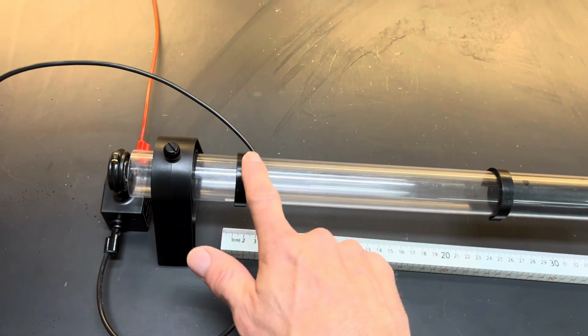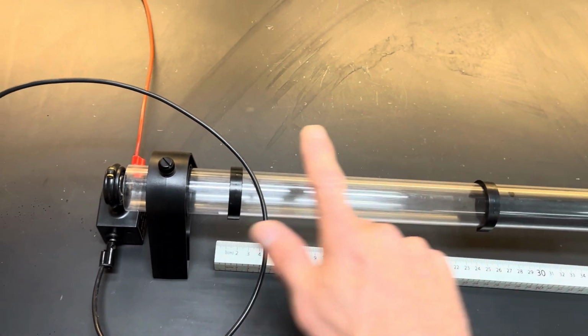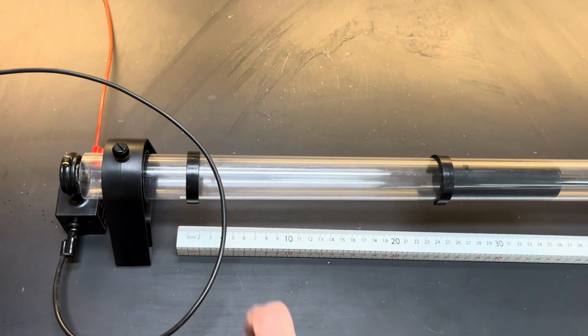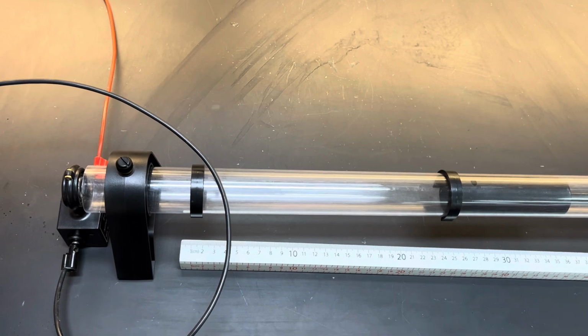So for different notes, I can determine the location of adjacent nodes and then measure the distance between them, giving me 1/2 the wavelength.